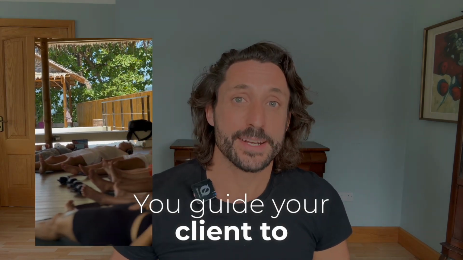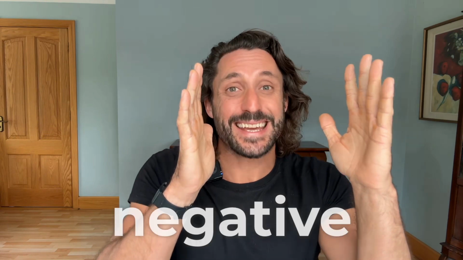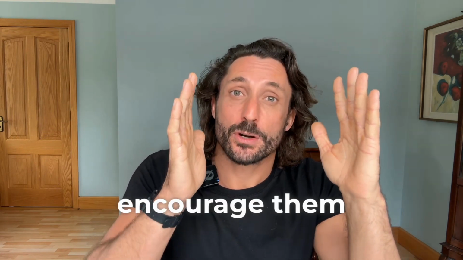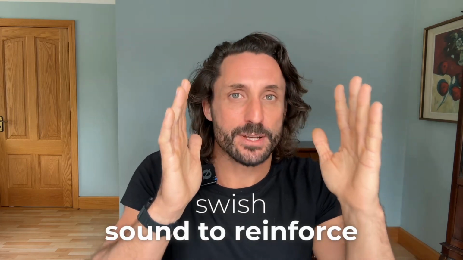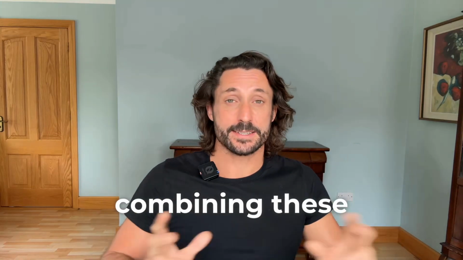Step 4, you guide your client to rapidly switch the images in their mind. The desired state image should grow quickly, bigger, brighter, and it overtakes the negative image, which should shrink and fade away. Now, it's important to remember you encourage them to do this quickly, literally with a mental swish sound to reinforce the transition. This is something we'll see a lot in NLP, combining these different modalities.